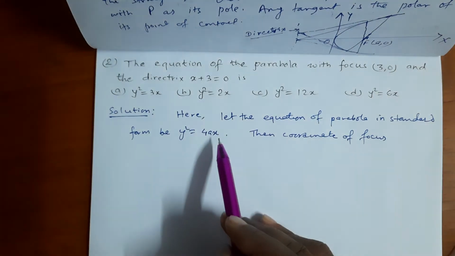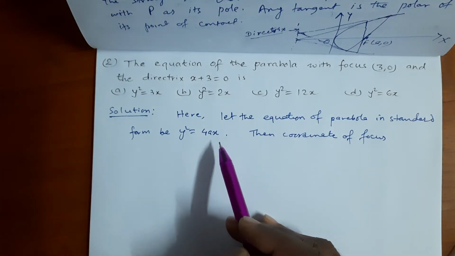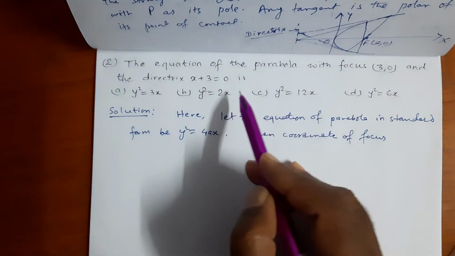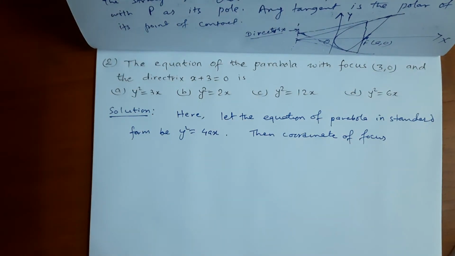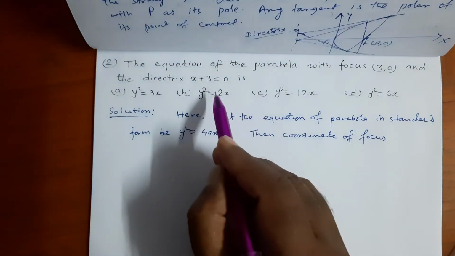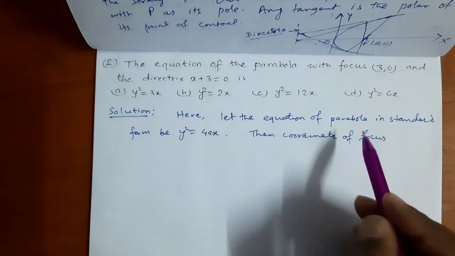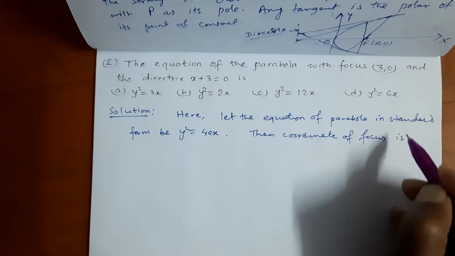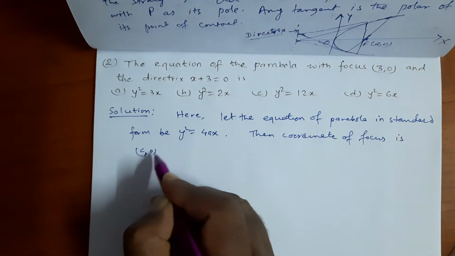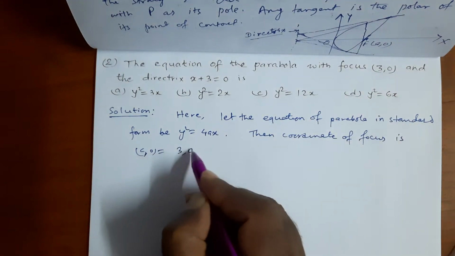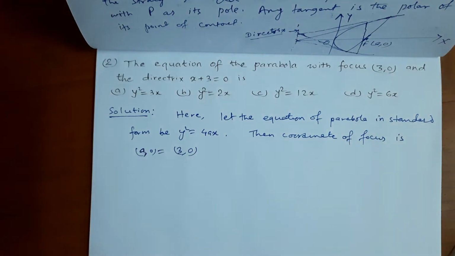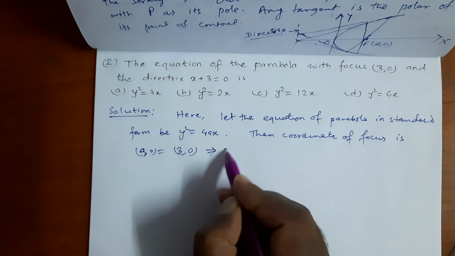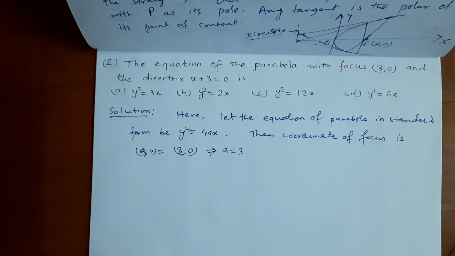So the parabola must be in the standard form because its vertex is at the origin. From this position of focus and directrix, we know that the parabola is in the standard form. That means its axis is along the x-axis. Okay, the coordinate of focus is (a, 0) equals (3, 0), that implies a equals 3.